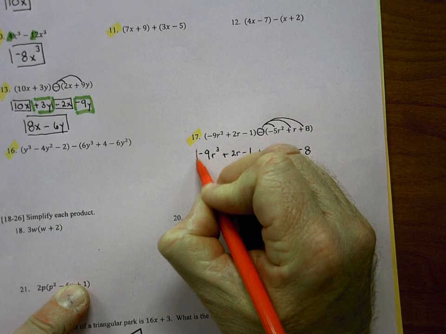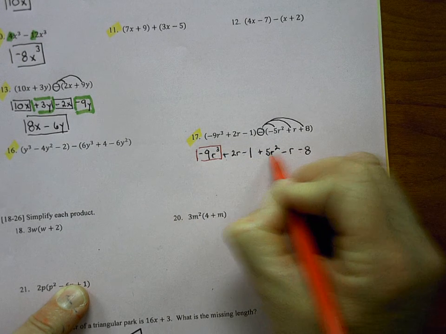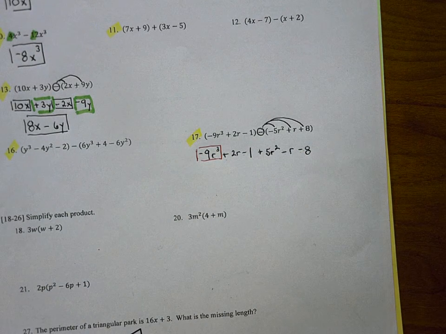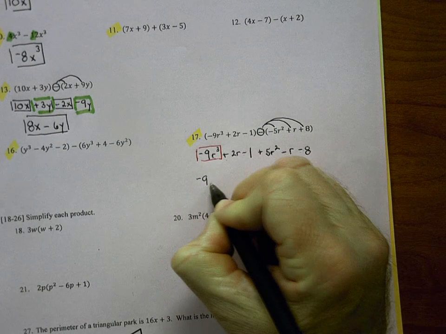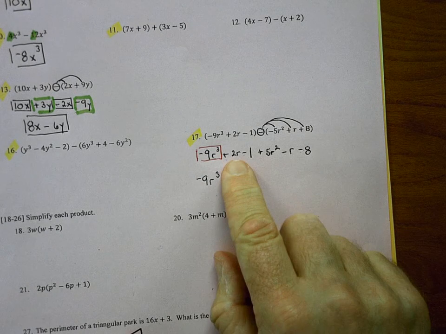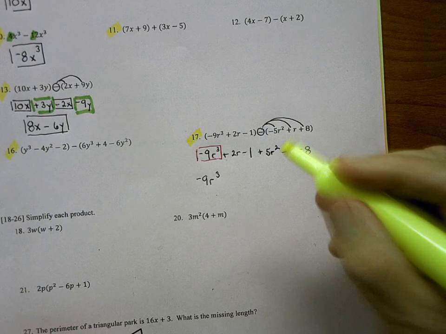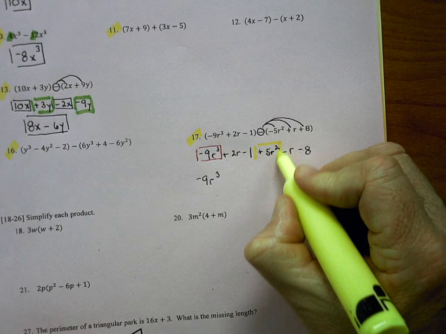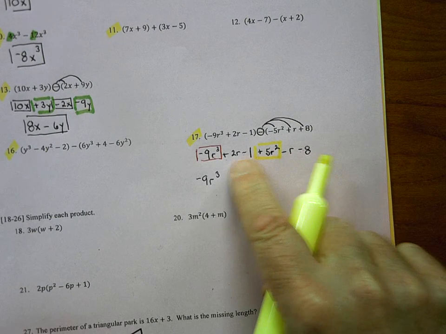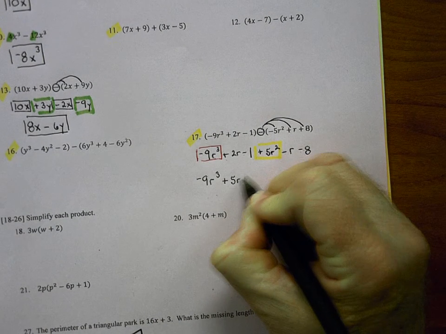So I have a negative 9r to the third. I'm looking for another r to the third, and you can see I don't have any other r to the thirds, so there's nothing to combine with negative 9r to the third. That's just going to be part of my answer. Then you should work through the problem in descending exponential order. So the next part that I'm going to look at is the positive 5r to the second. I'm looking for any other r to the seconds, and you can see there are no more, so that means I'm going to have a positive 5r to the second in my answer as well.